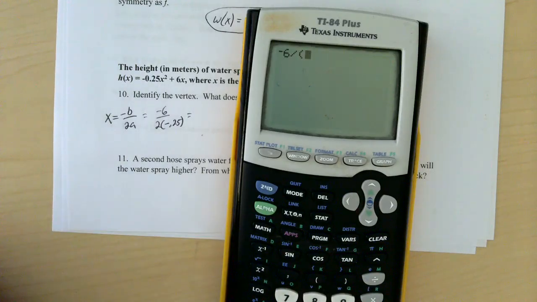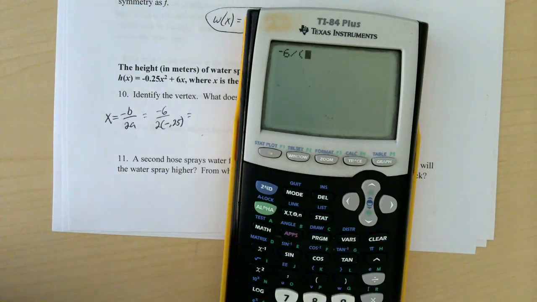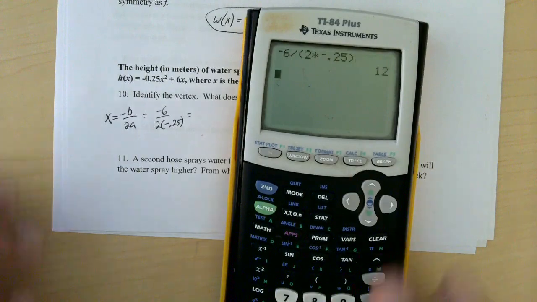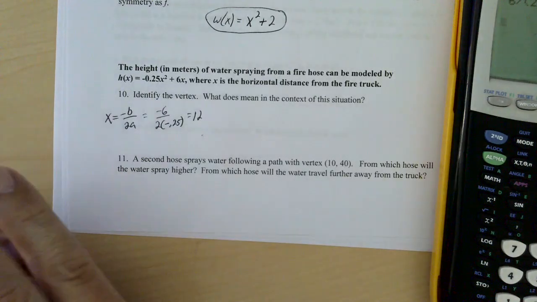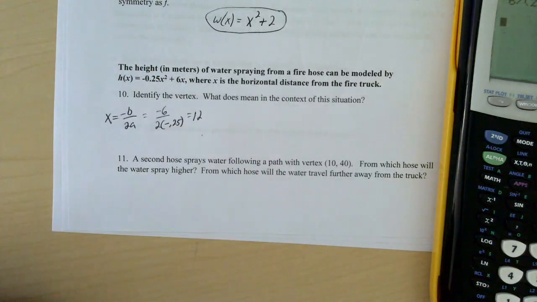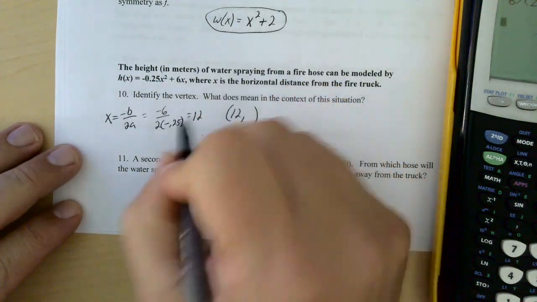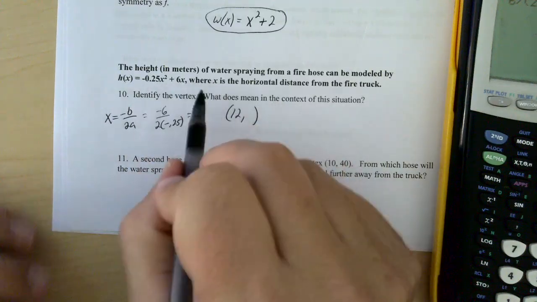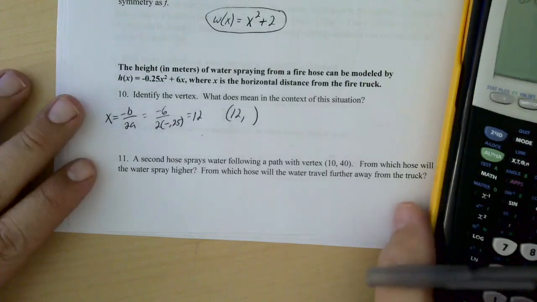So remember, when you're doing the opposite of b over 2a on a calculator, the denominator must be in parentheses. So it's negative 6 divided by 2 times negative 0.25. I get an answer of 12. Okay, that's just going to help me when I go to my table. I know to look for when X is 12. So that tells me 12 meters from the fire truck horizontally is where, if we could freeze the water and look up and measure the height, that's going to be where the max occurs.